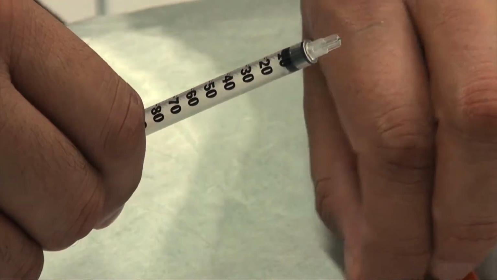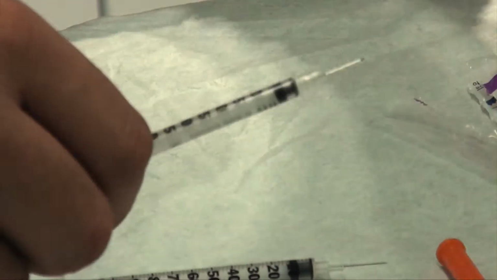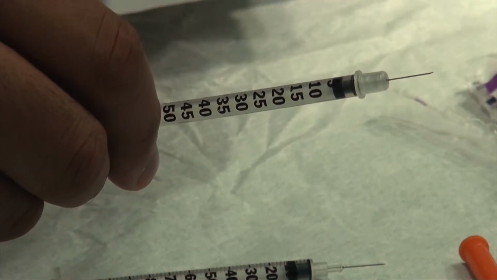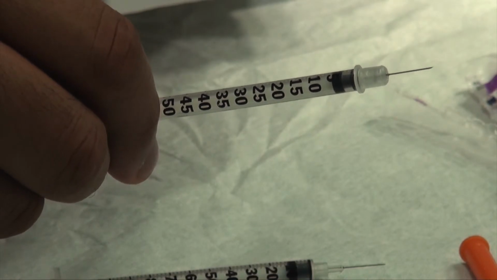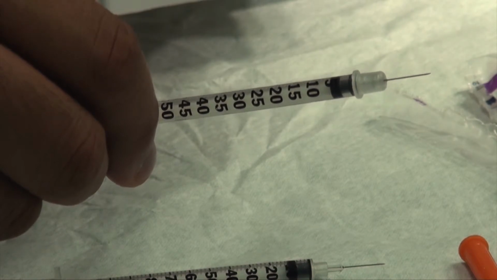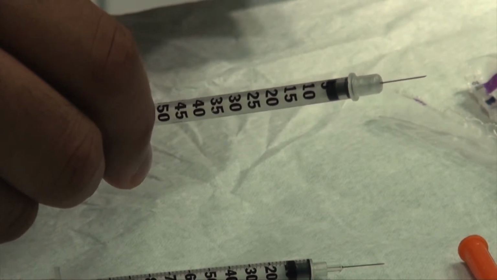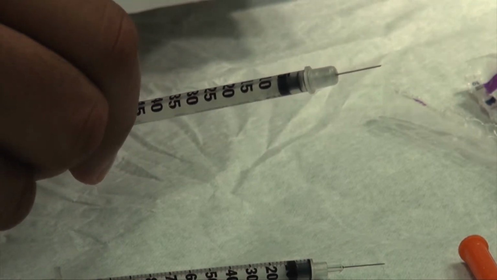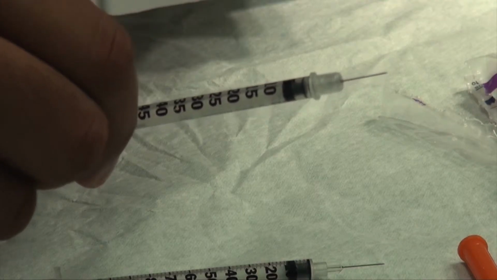If we move now to the 0.5 ml syringe, you can see this also has the same needle, but on a smaller syringe. So the depth of penetration is the same as the 1 ml syringe, and the caliber of the needle, 29 gauge, is also the same. The graduations are, however, smaller, and as a result, you can have finer control over the volume that you are injecting with this syringe.